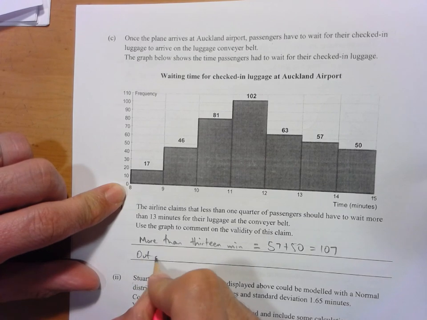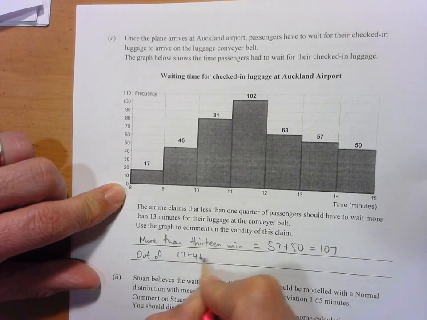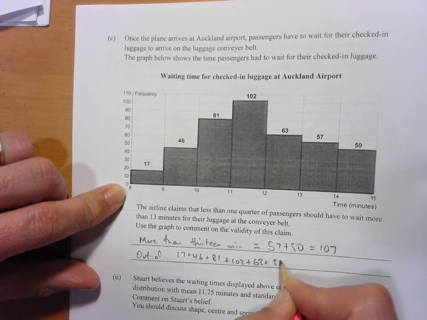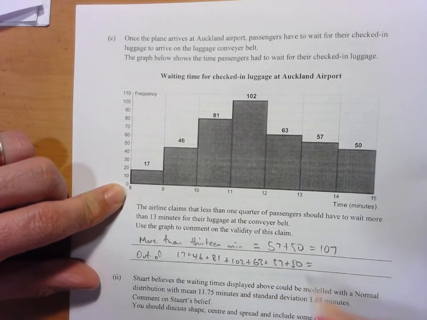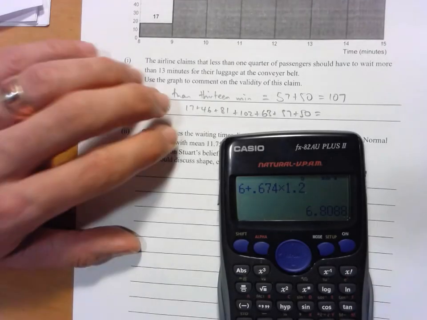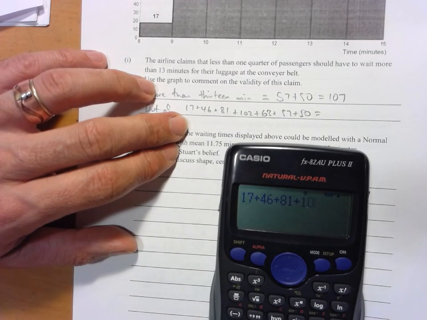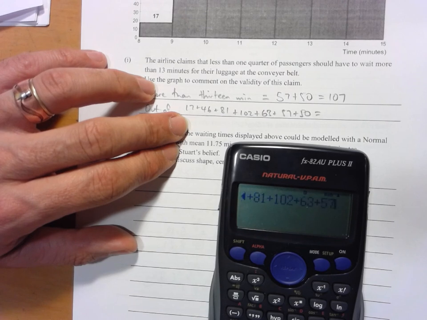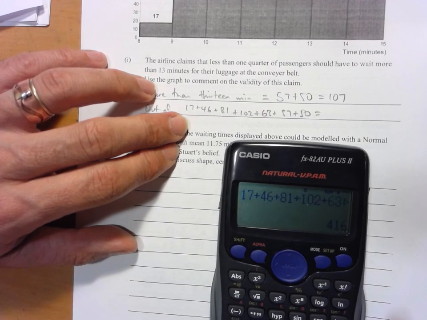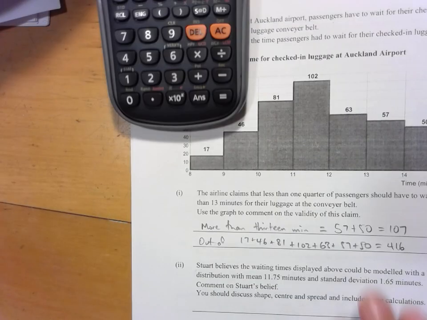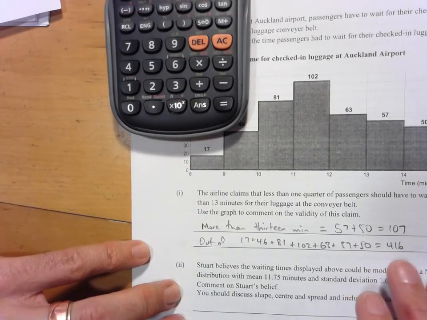Out of 17 plus 46 plus 81 plus 102 plus 63 plus 57 plus 50 equals... Oh, it's about 416. So that's looking pretty close to that quarter mark, isn't it? Okay.